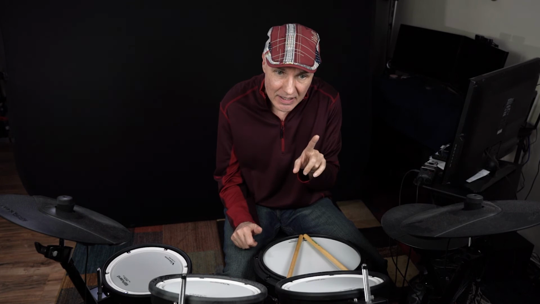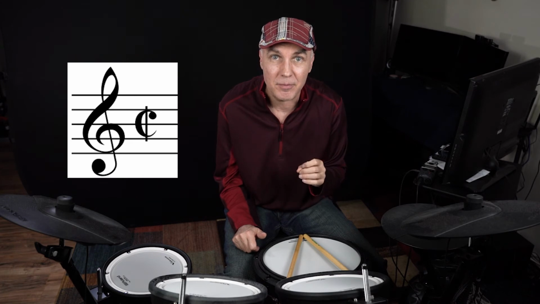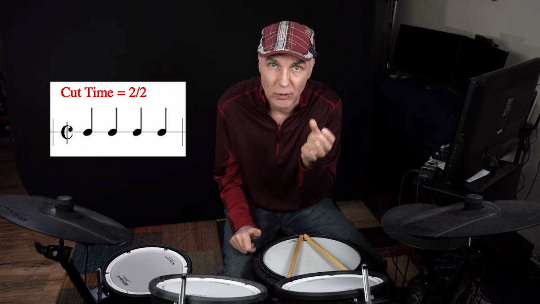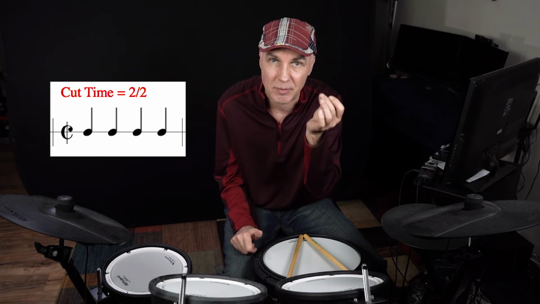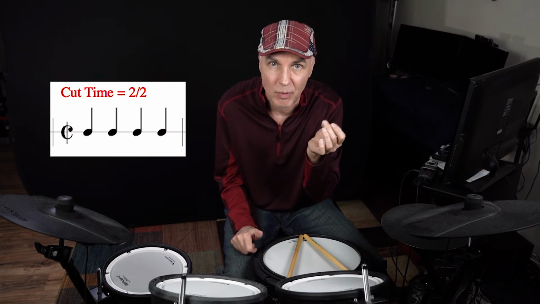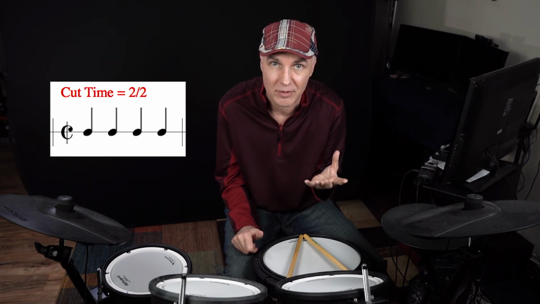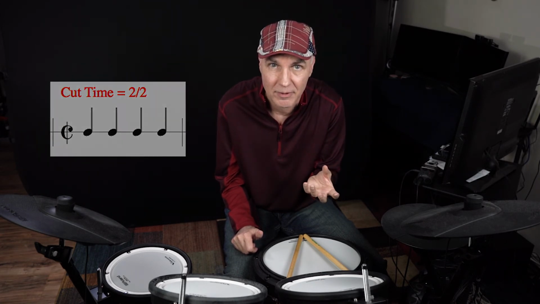Now if you see a C with a slash up and down through it, like a cent sign, like a penny sign, that's called cut time. What is cut time? Well, it's 2 over 2. Top number, 2 beats to the measure. Bottom number, you have the fraction of 1/2. Half note gets the beat. The 2 at the bottom means the half note gets the beat.